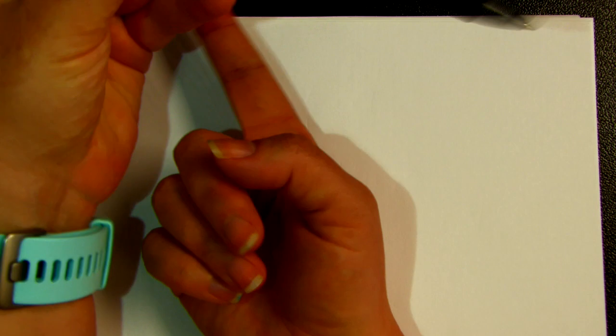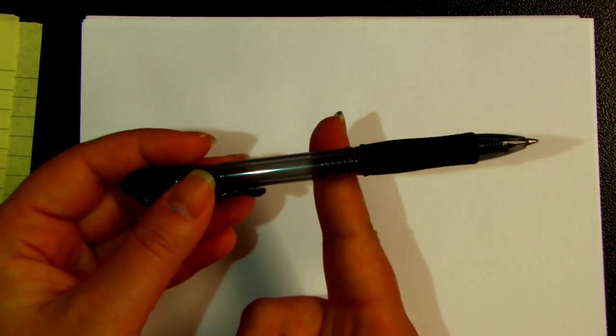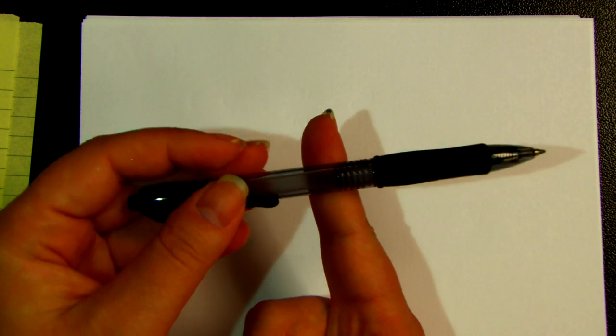This is something you're probably familiar with, whether or not you realize it. This pen is not equally weighted on both sides, but I can find the point at which I can balance it on my finger. And if I move it slightly off that point, it falls. So that's what has happened.